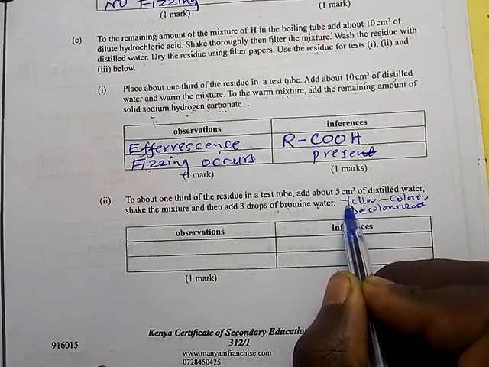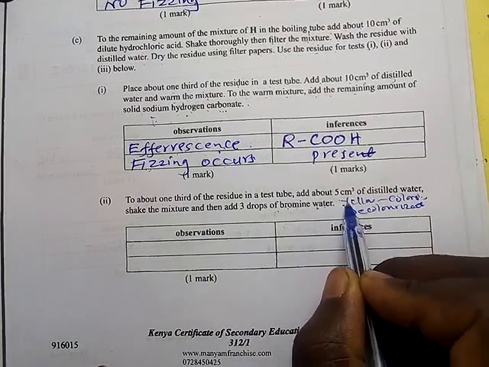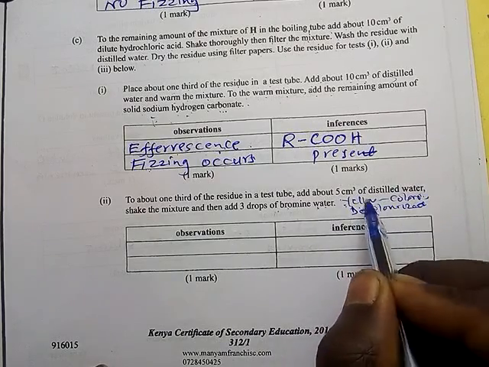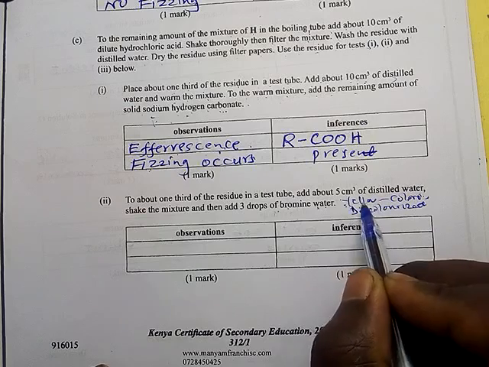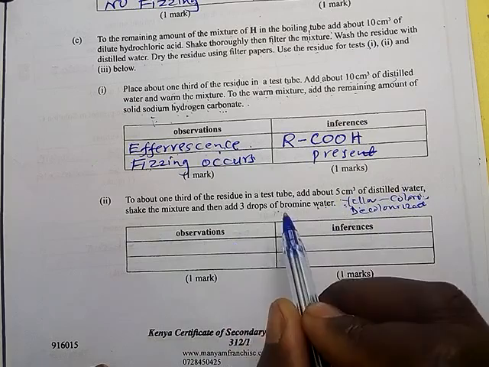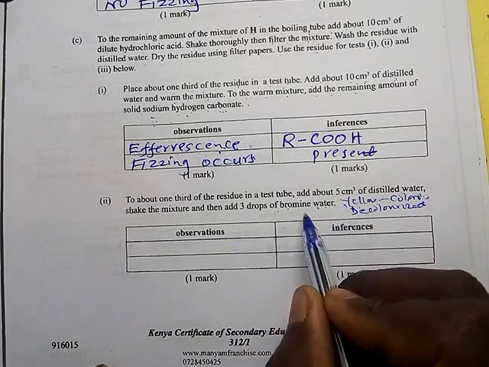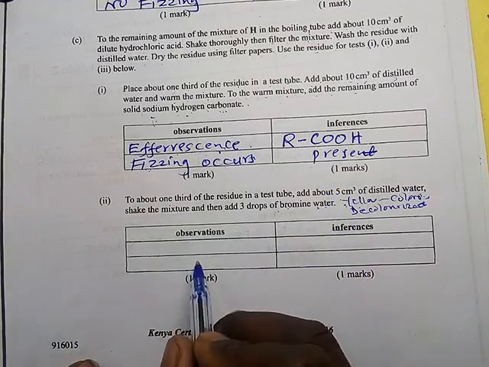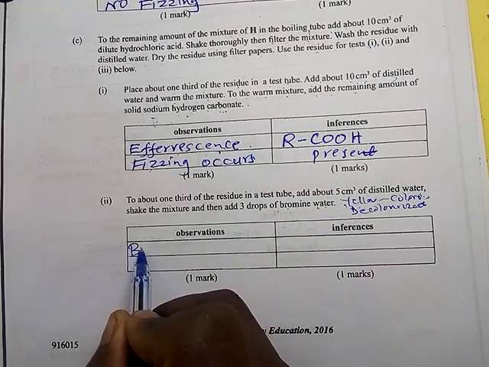So when bromine, which is yellow, changes to colorless, we say that bromine has been decolorized. If it is not decolorized, then the yellow color of bromine is retained, remains yellow.